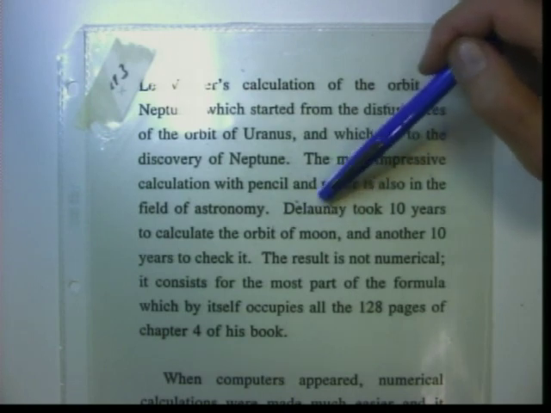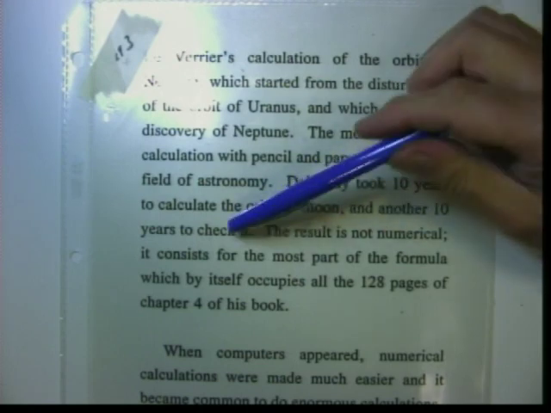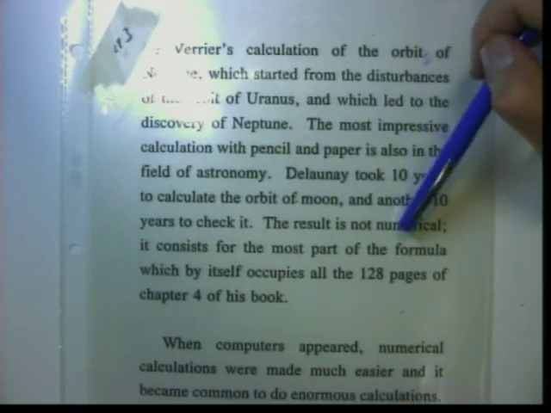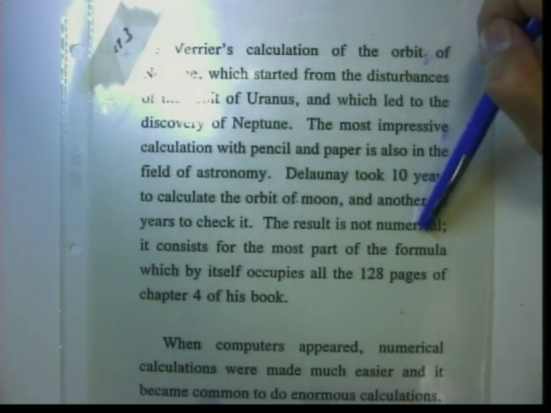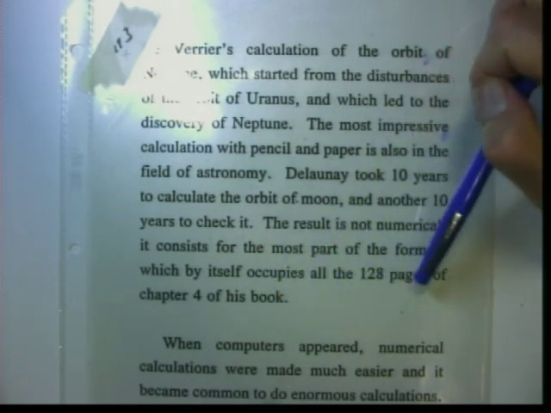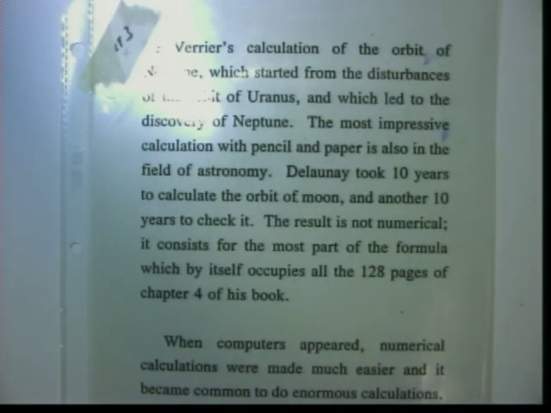Okay, so this Leverrier did enormous amount of calculations in order to be able to lead to the discovery of Neptune. The most impressive calculation with pencil and paper is also in the field of astronomy. Delaunay, that is this gentleman, took 10 years to calculate the orbit of Moon and another 10 years to check it. Okay, 10 years. The result is not numerical. It consists, for the most part, of the formula, which by itself occupies all 128 pages of chapter 4 of his book. He wanted to obtain a formula which allows calculation of the orbit of Moon. 10 years he actually derived this formula, and for another 10 years he checked. By the way, he found 2 mistakes. But he spent 20 years.